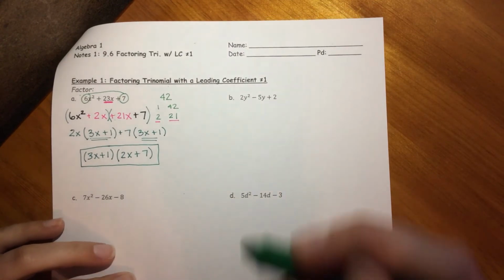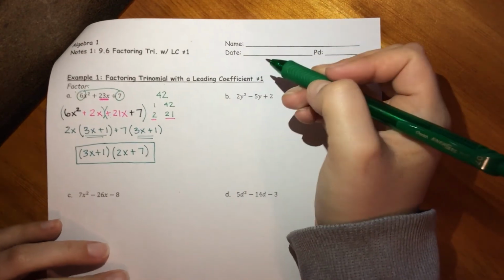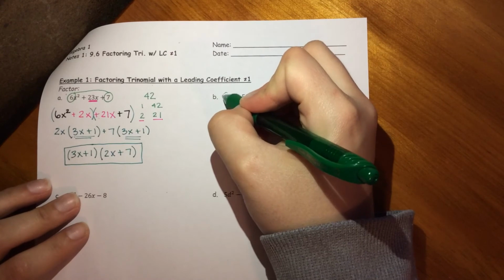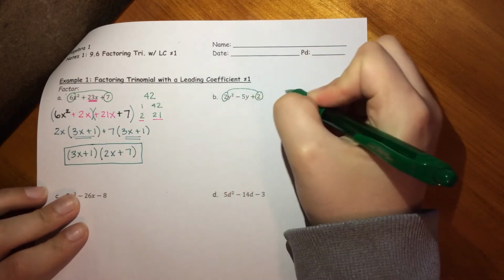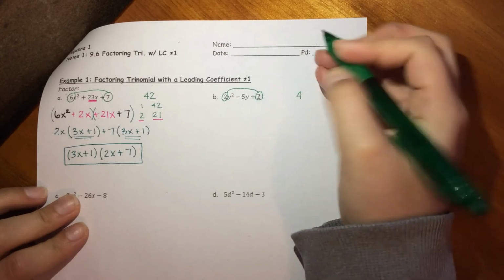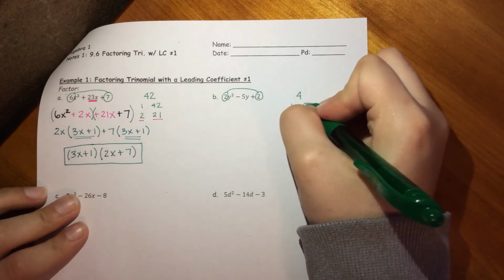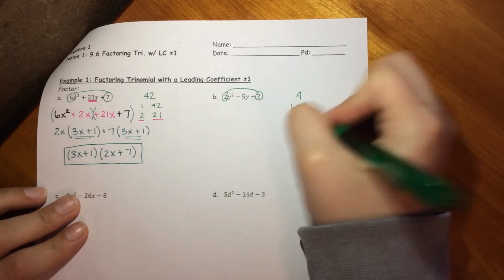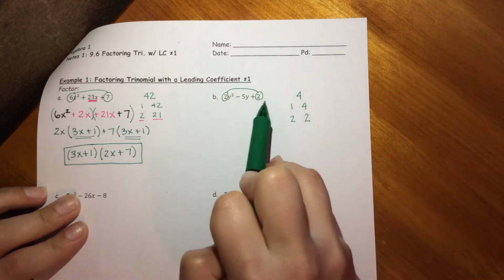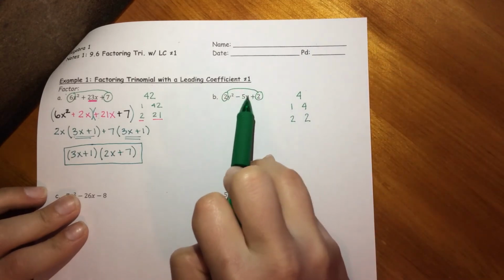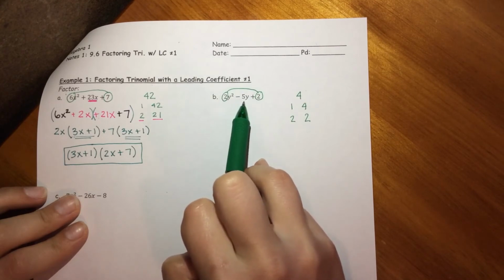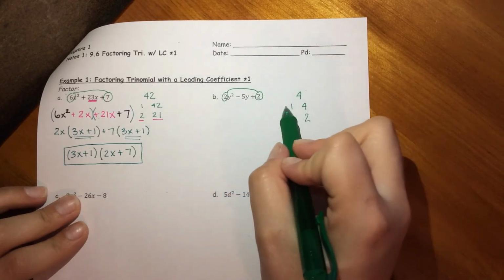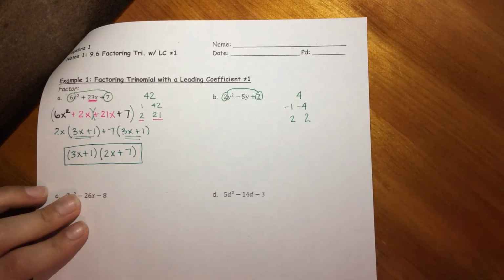Here we go. So again, first step is to take the leading coefficient and multiply it by the constant. So that's that last number back there. So you're going to get 2 times 2, which is 4. Right? And our factors of 4 are 1 and 4, and 2 and 2. Now, we need positive 4 in this case, and negative 5. So that's going to give me negative 1 and negative 4.